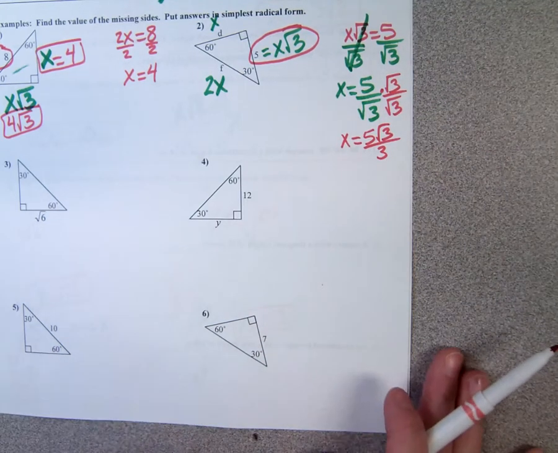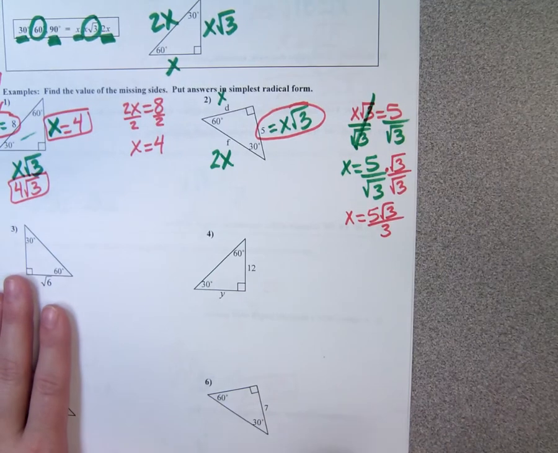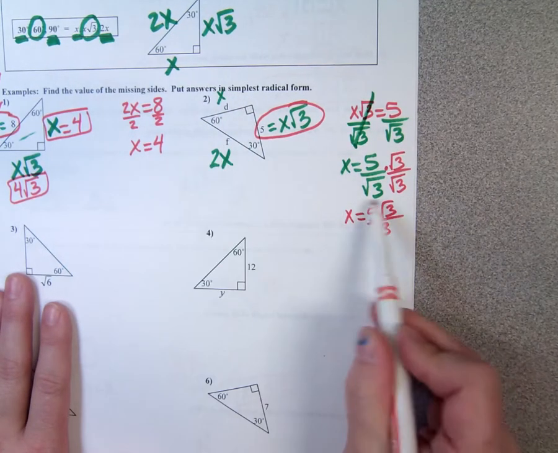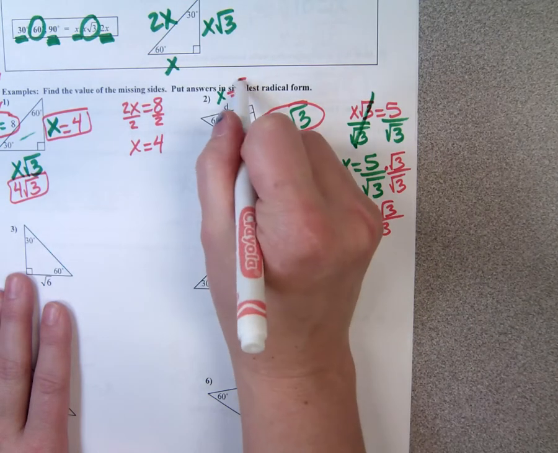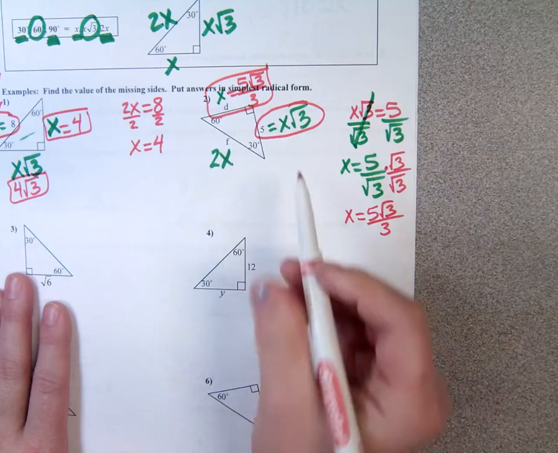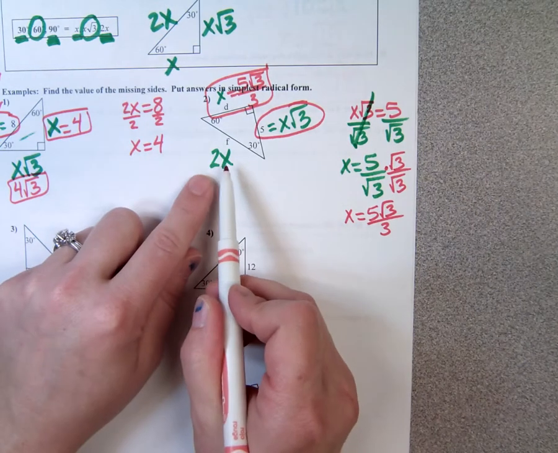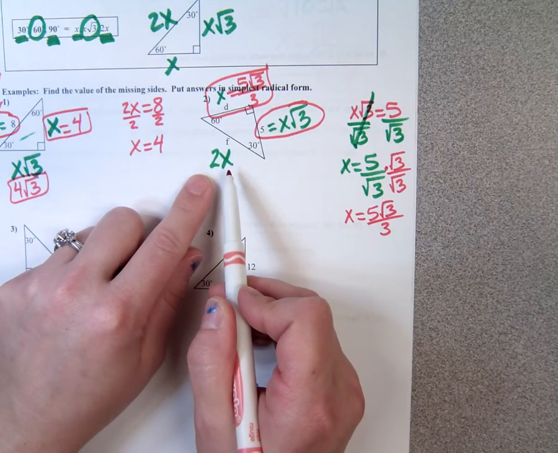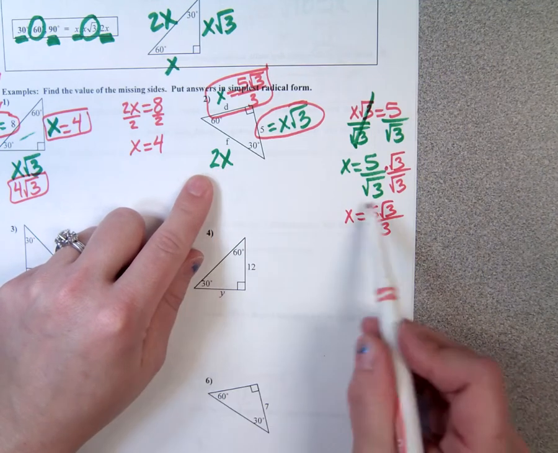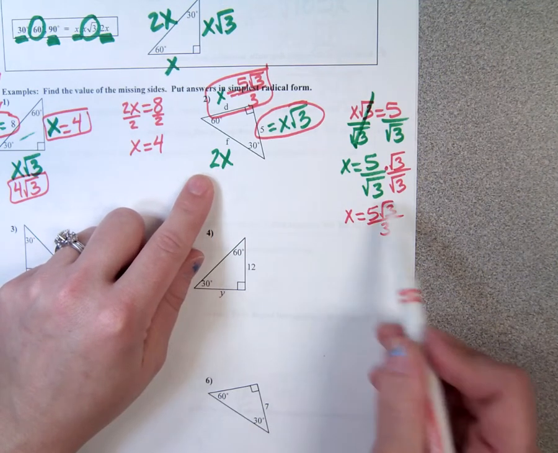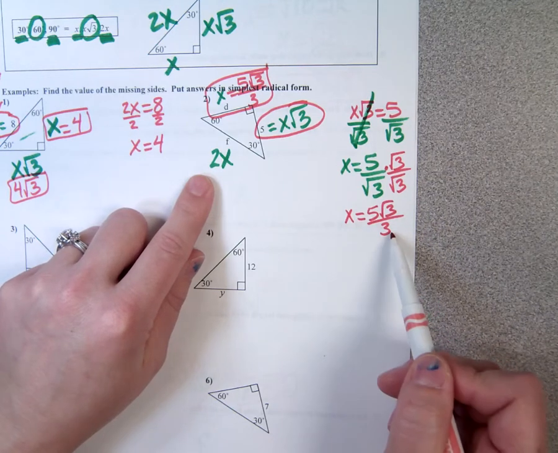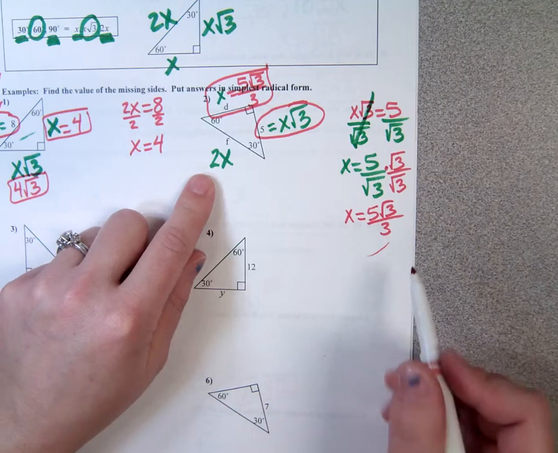So everywhere I see an x, I'm going to plug that in. So up here, this said, what's x? Well, what do we just find x to be? 5 square root of 3 over 3, so that's how long this top side is. This one wants you to take 2 times x. Now, I could write it down, but can anybody in their head tell me what you get if you take 2 times this? If I took this times 2? 10 square root of 3 over 3.